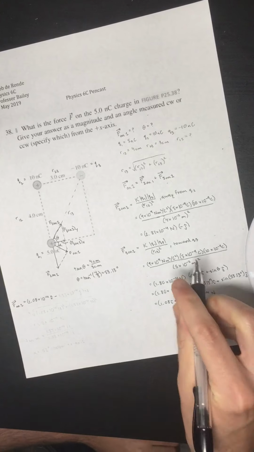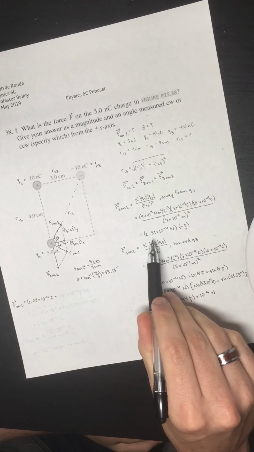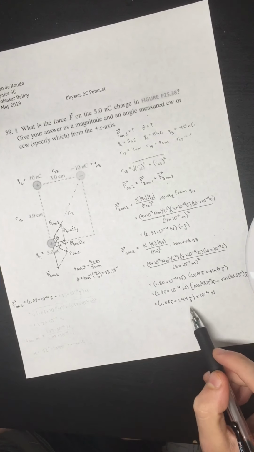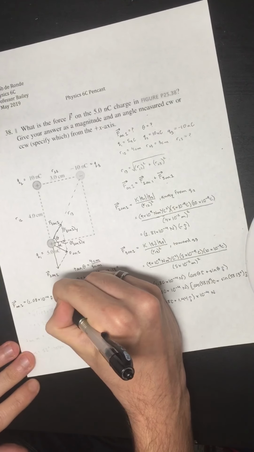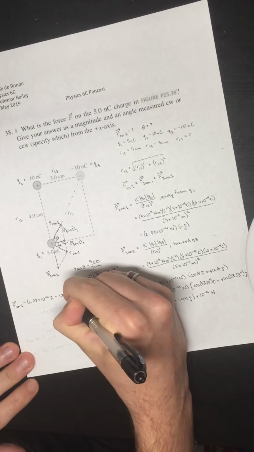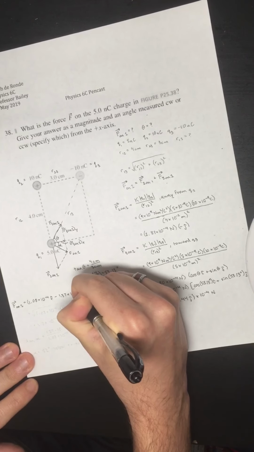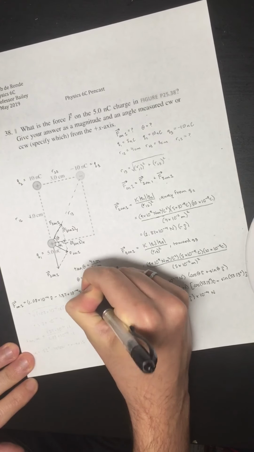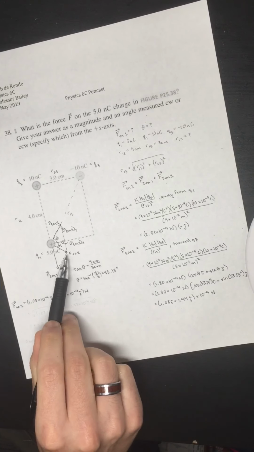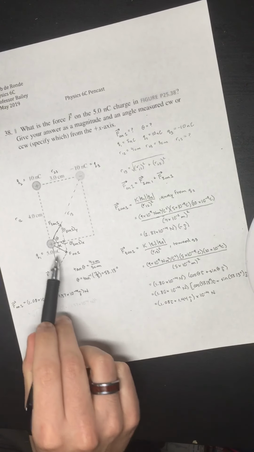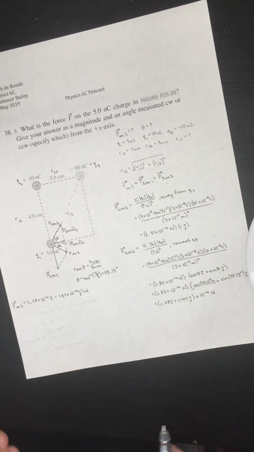And remember that we had a -2.81 up here, and then we have a positive 1.44. So you're going to combine these to get minus 1.37 times 10 to the -4 j hat newtons. And this makes sense because our F on 1 is going in the downward y direction.